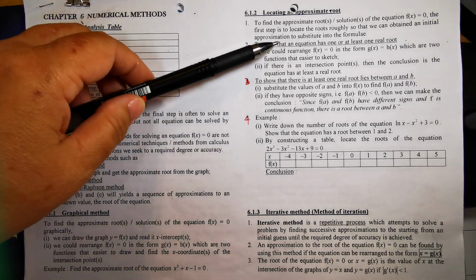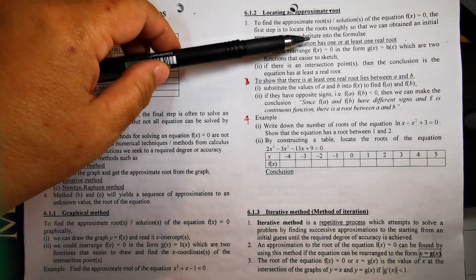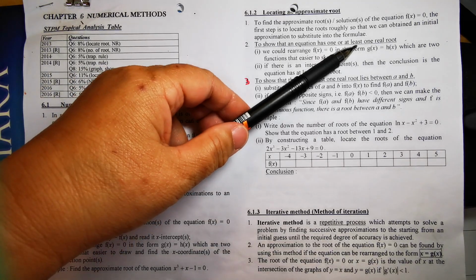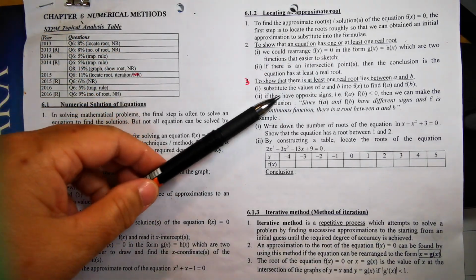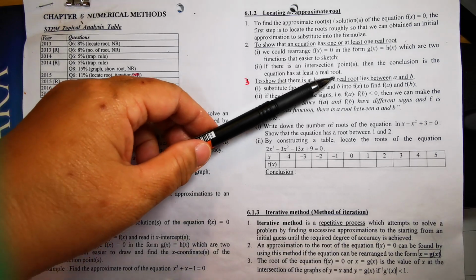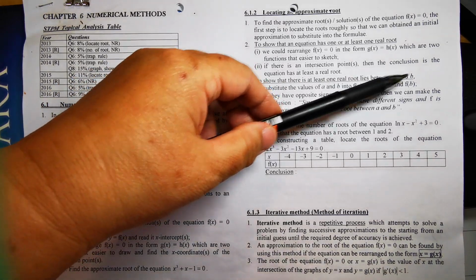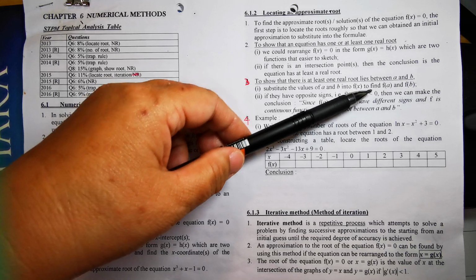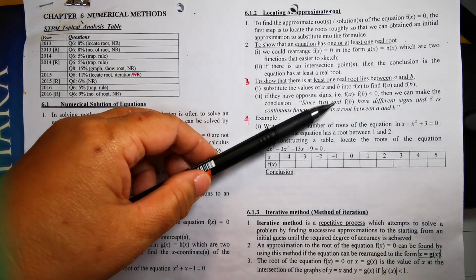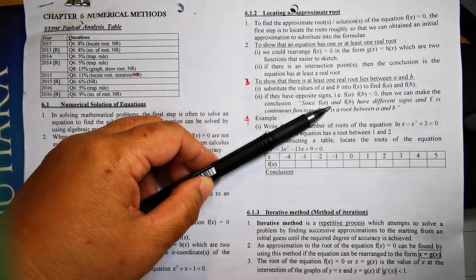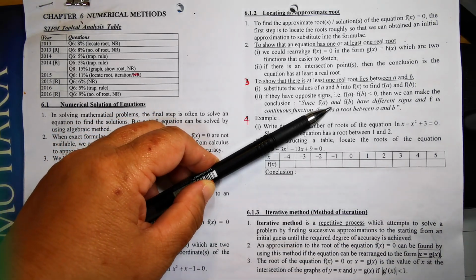One is to show that the equation has at least one root. Remember, we need the graph and find how many intersection points. And the second one is to show that there is at least one real root that lies between two numbers, two integers. So we have to find f(a) and f(b) and show that they have opposite sign. So memorize this sentence so that you can write the conclusion correctly.